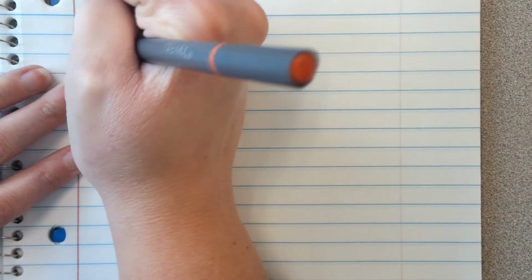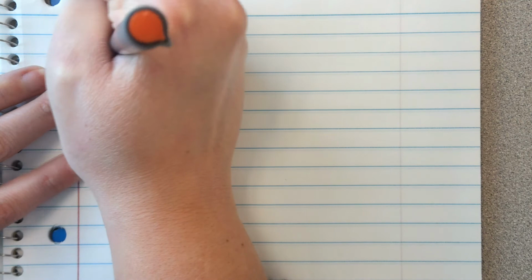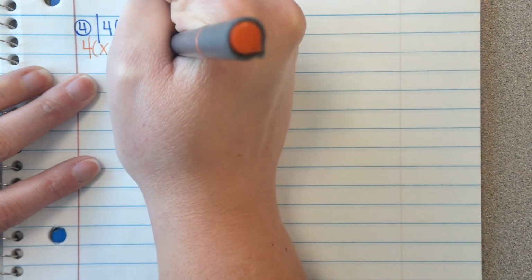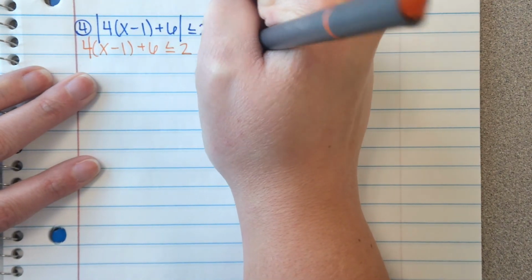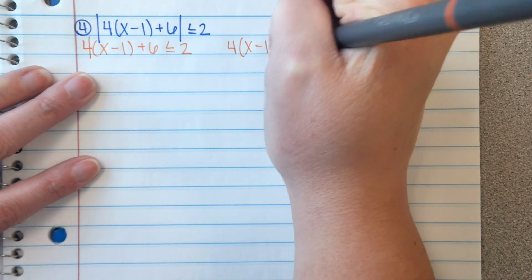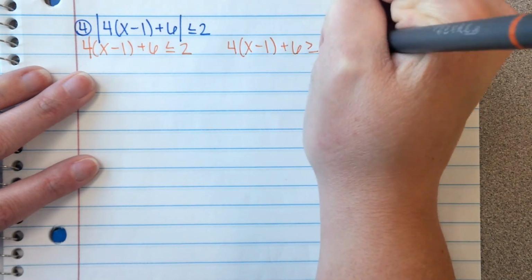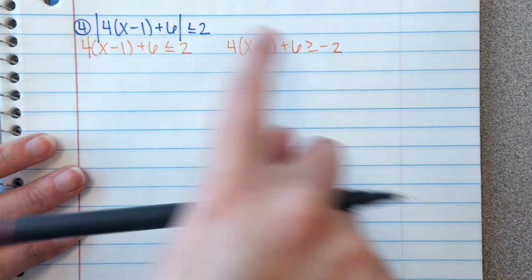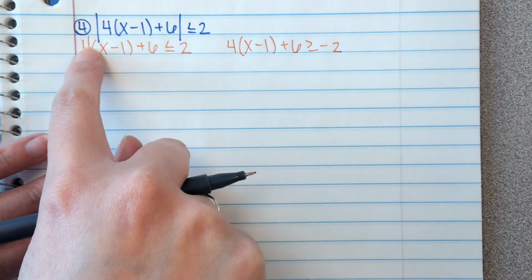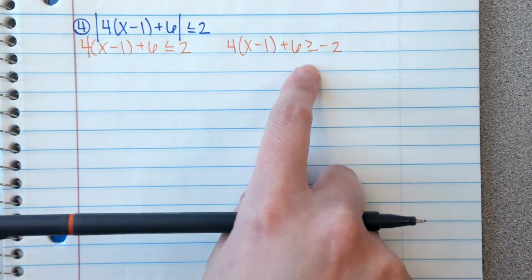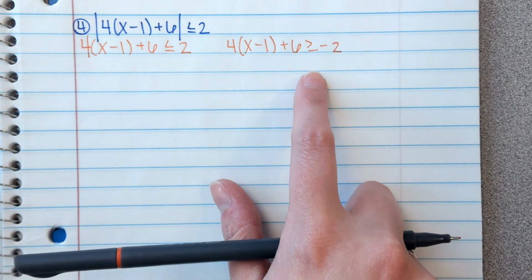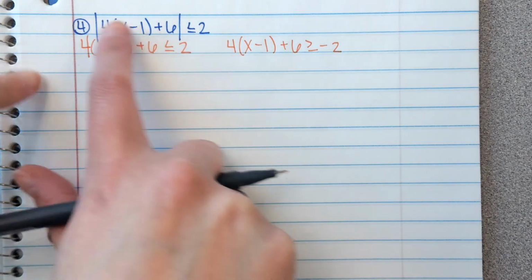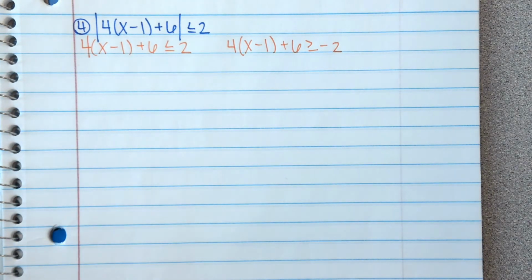Okay, so following the steps, take away the bars, and we've got 4 times the quantity x minus 1 plus 6 is less than or equal to 2. And then 4 times the quantity x minus 1 plus 6 is greater than or equal to negative 2. All right? And as I was writing those down, I know that I'm going to simplify those. And so again, it's probably going to be quicker to simplify and then split them up. And it should work the exact same way.